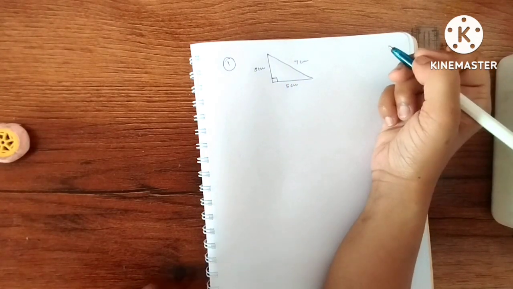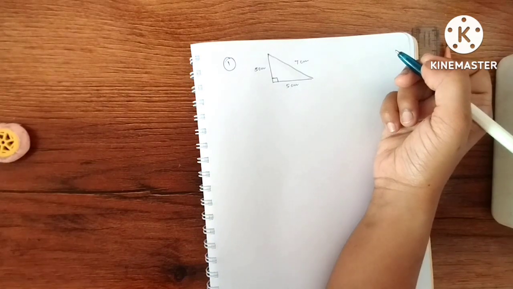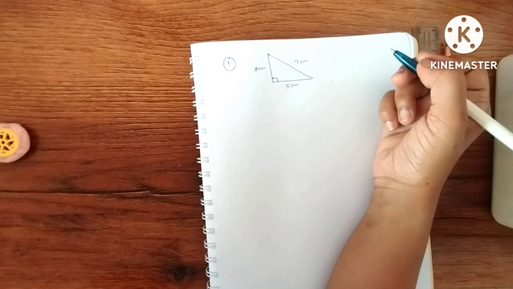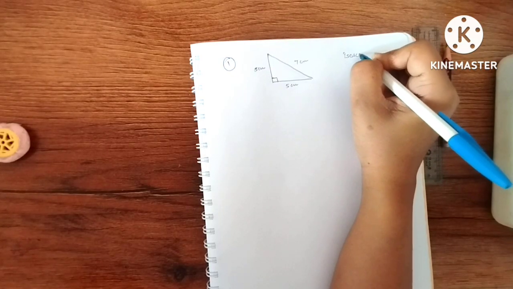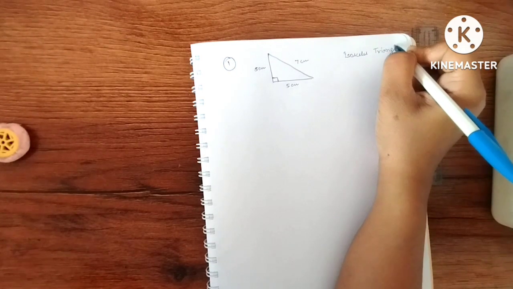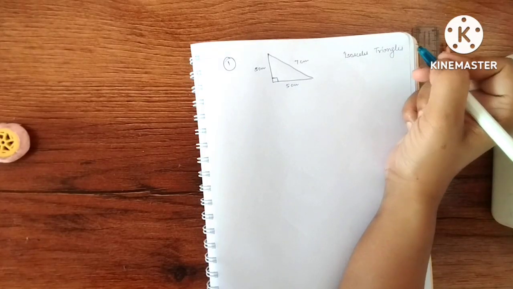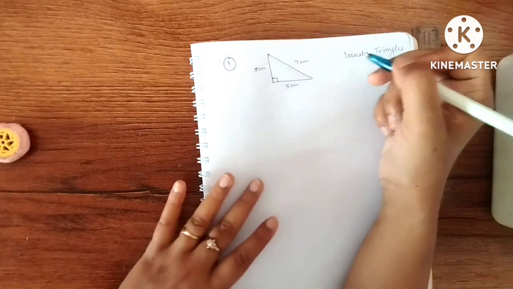Okay, now tell me which type of triangle is this? Isosceles triangle. This is an isosceles triangle. Clear?